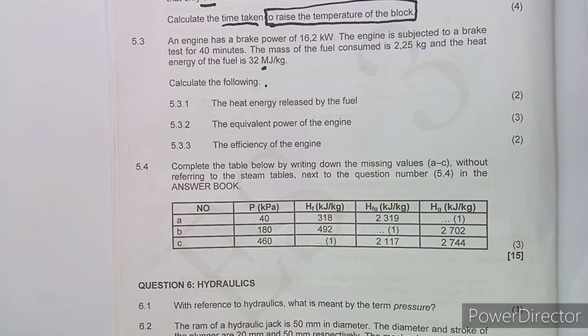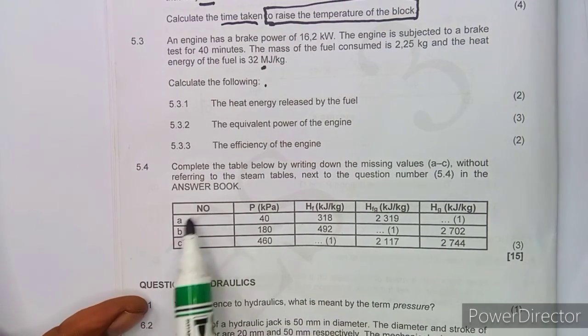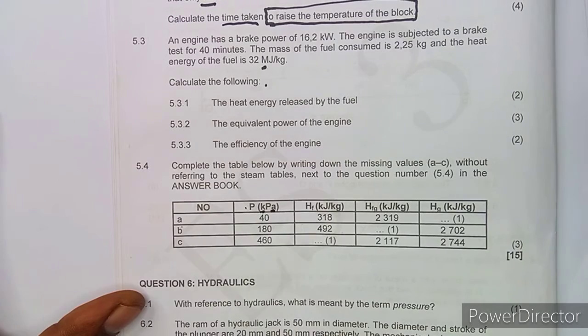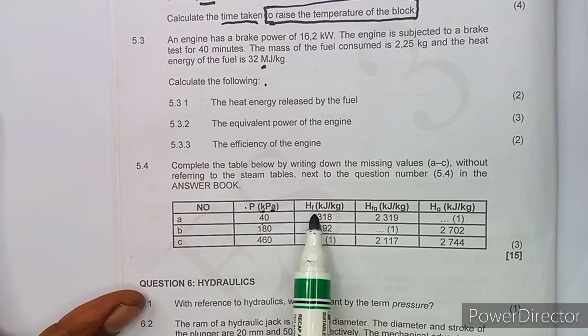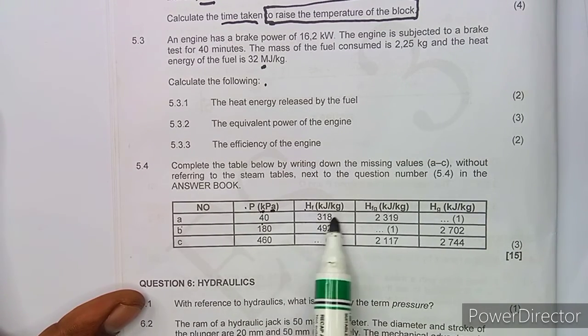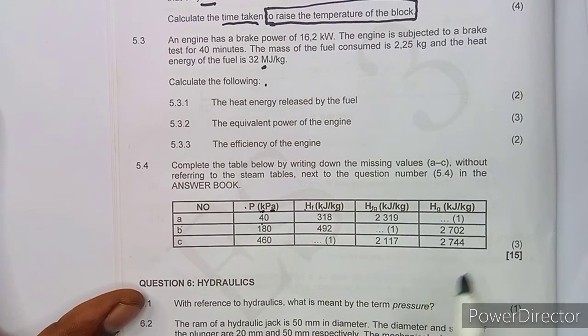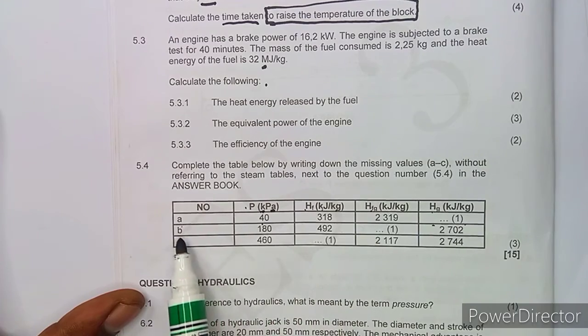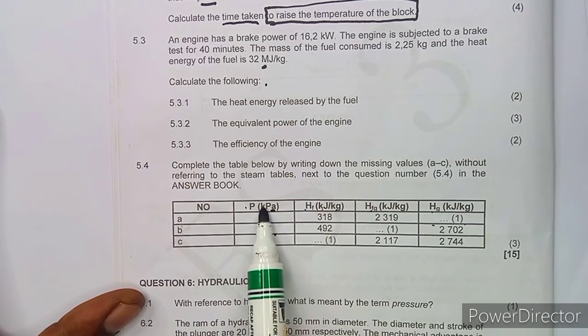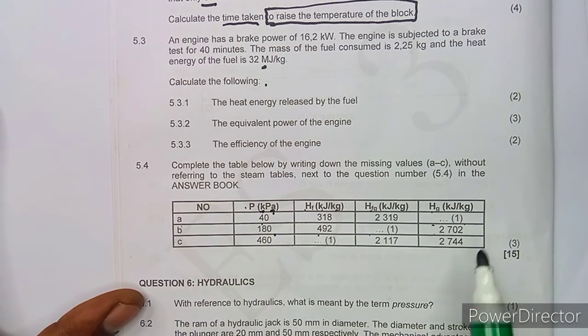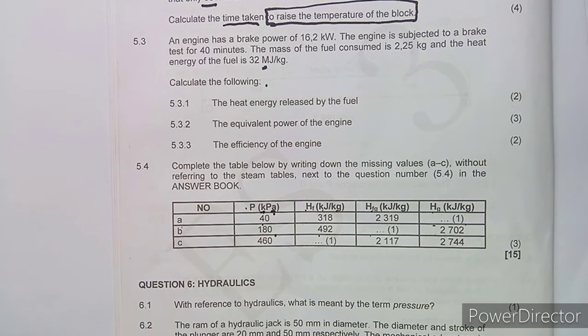Okay, so let's analyze the table here. What's happening? The first number is A. We are given a pressure in kilopascals. Remember, your pressure is supposed to be in kilopascals. So at a pressure of 40, the enthalpy is 318, which is hf, 318 kilojoules per kg, hfg, and we need hg. Here on B, we are given a pressure of 180 kilopascals. We are given hf. You do not have hfg. You have hg. So how are you going to determine the missing values?